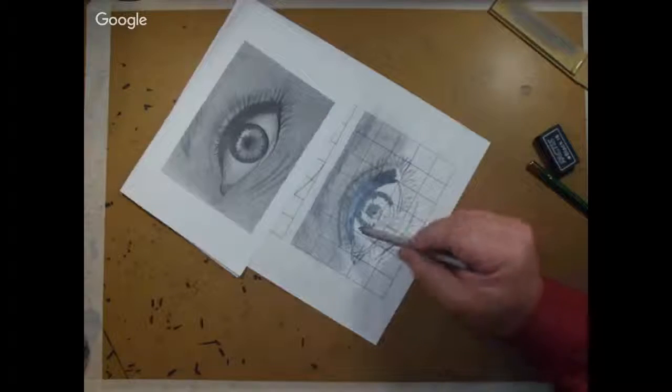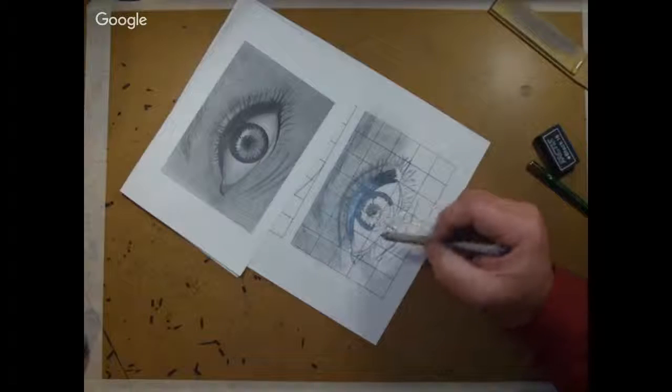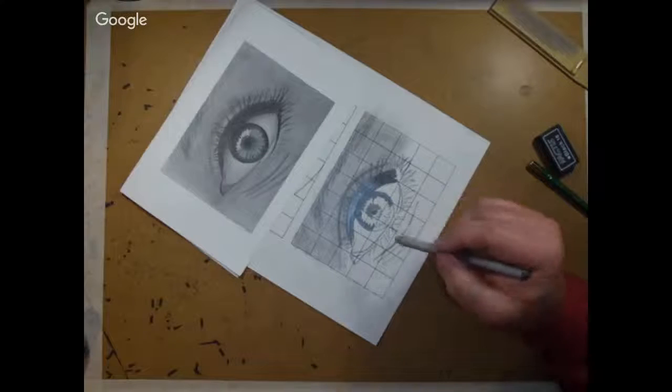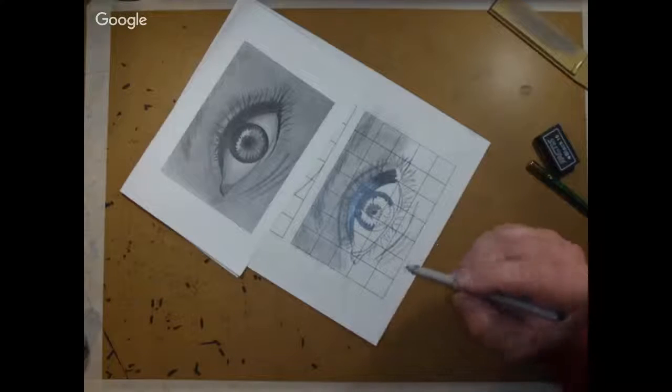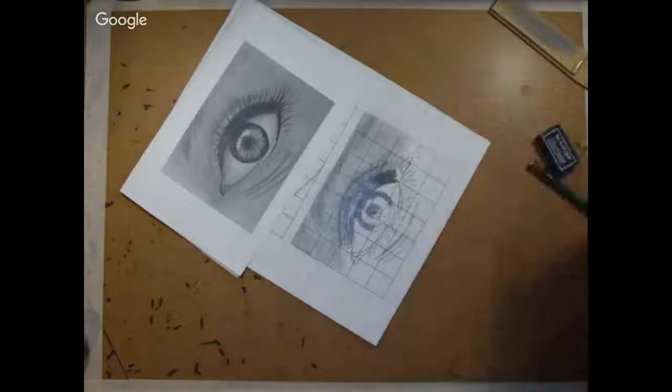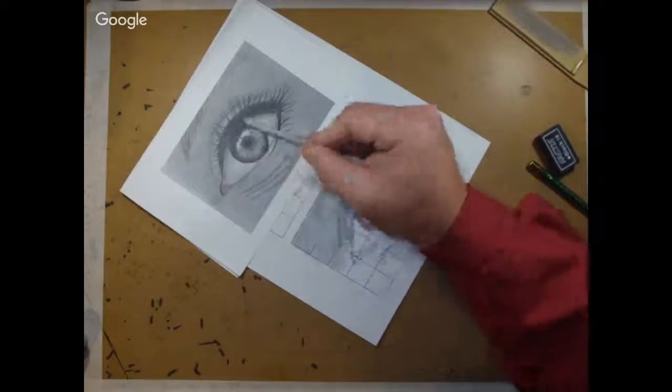And here's the thing. If you're ever truly going to draw an eye, you have shadow in the eye, even the white of the eye. The only spot you usually see that's purely white in an eye is the reflection of light. If you notice, the reflection of light in this eye is right here.